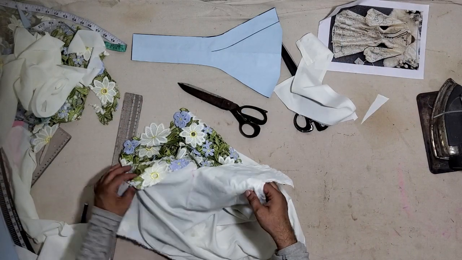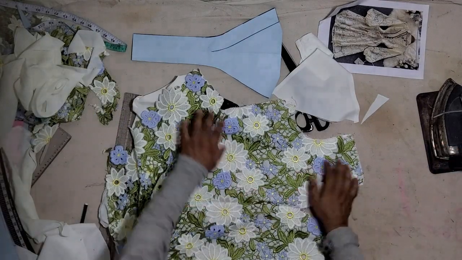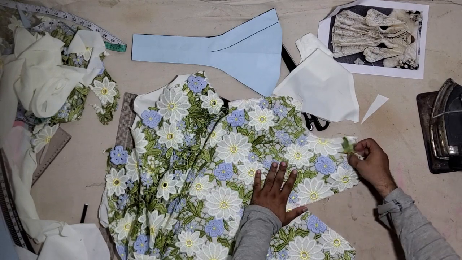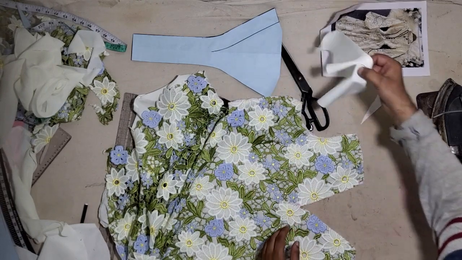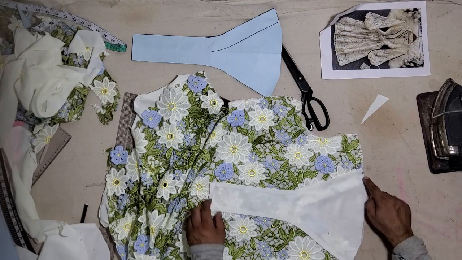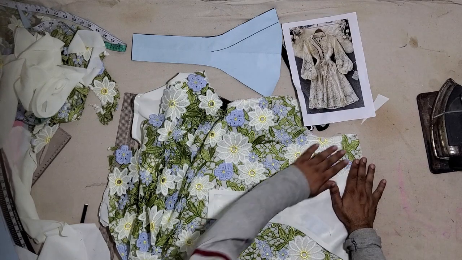We'll bring the front. And what we have to do, we are just going to keep it like this, and we are going to stitch it. Okay.